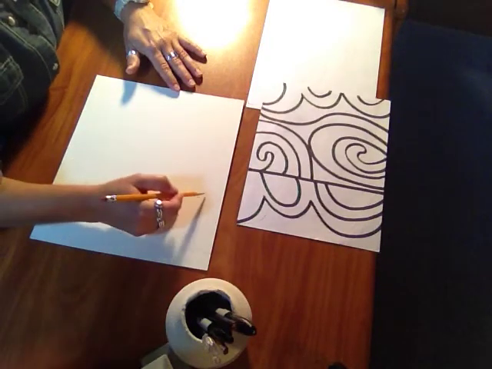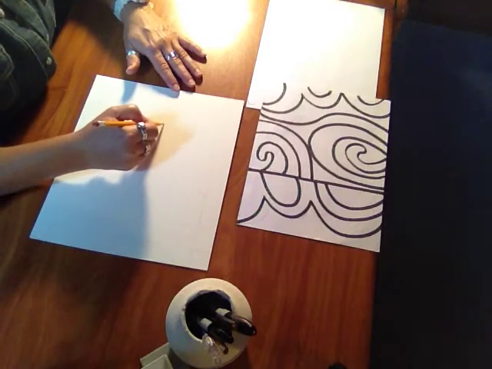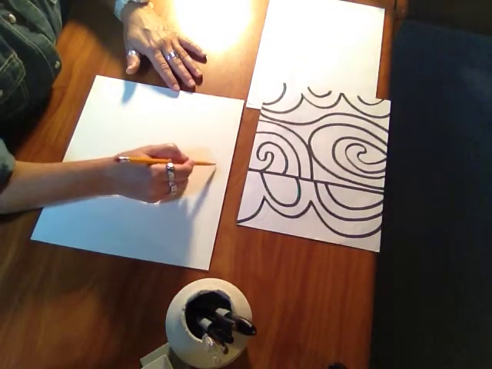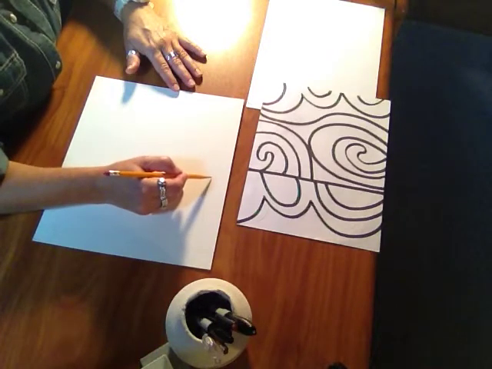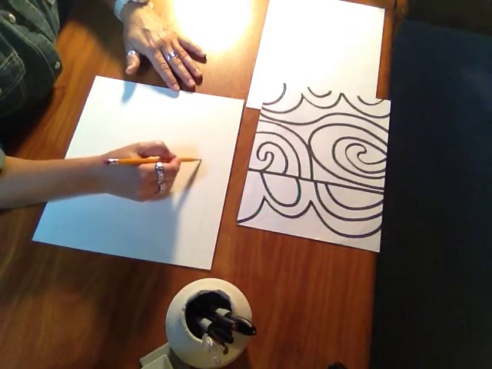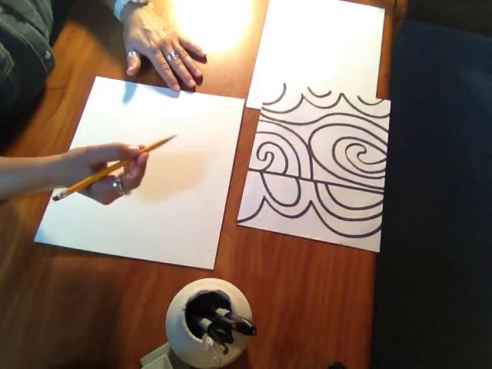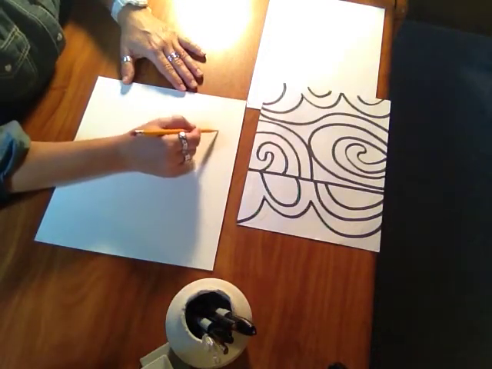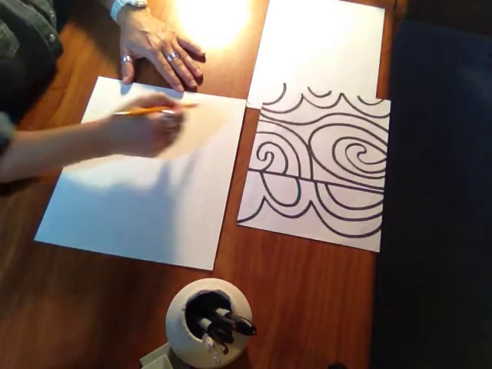Now things may come out slightly different, and you may change your mind as you create this piece and do some things just a little bit differently than you do from your design. That's fine, as long as you have a good design when all is said and done. It will be okay. So here we go.